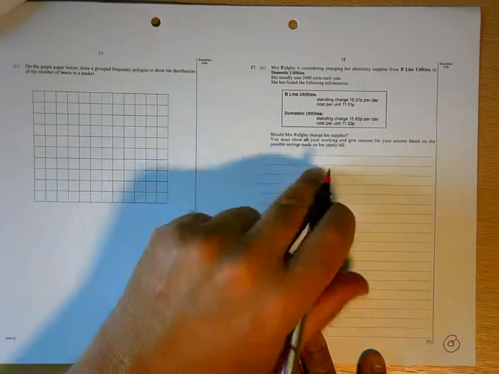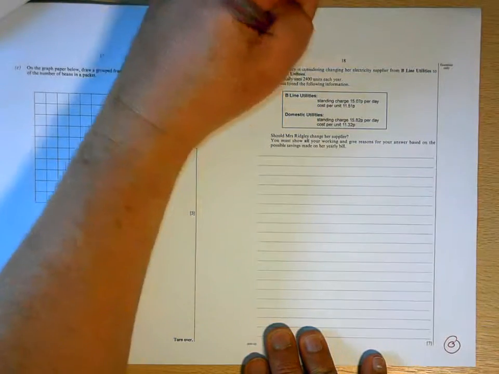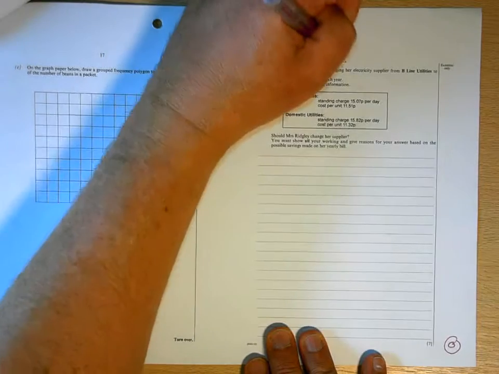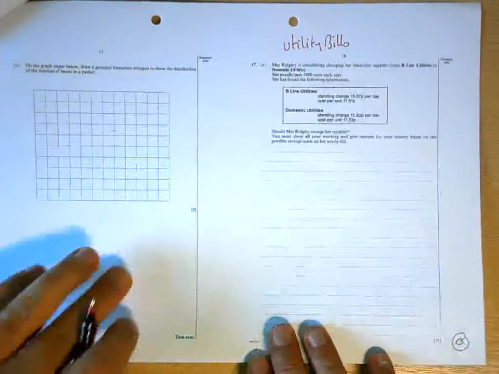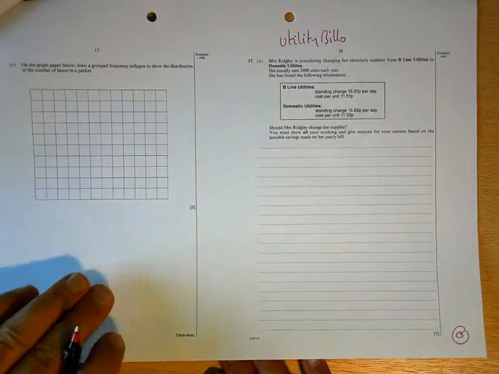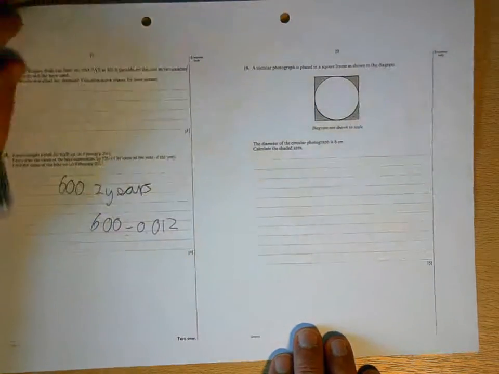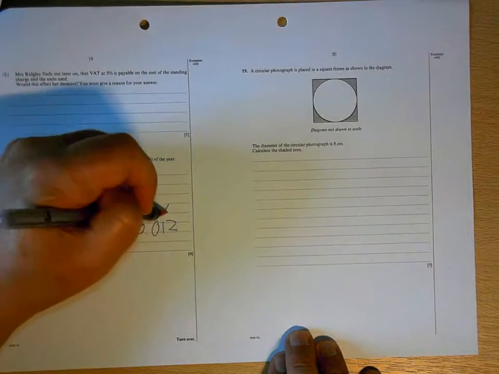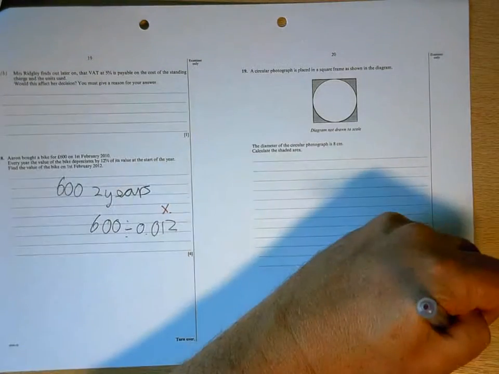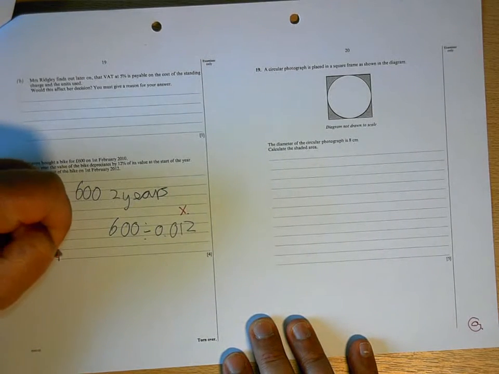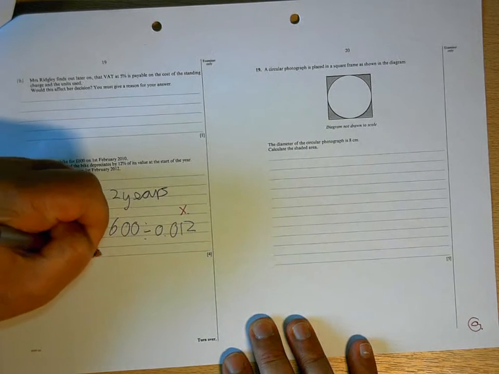You need to practice utility bills. It's on the website. We will, if we got time, we will focus on that. 7 marks there. That is not right. Again, check my work. If you want to practice this, these are known as compound percentages.